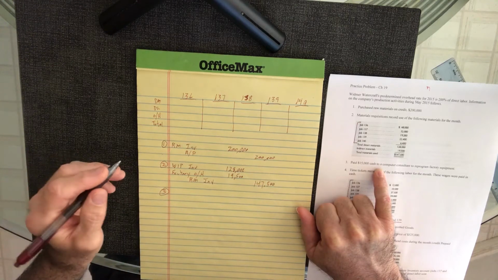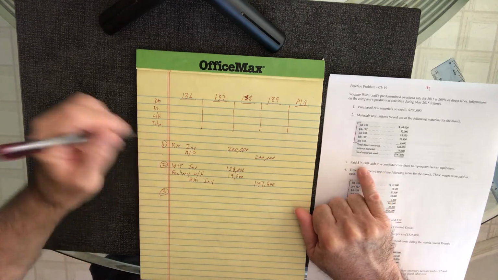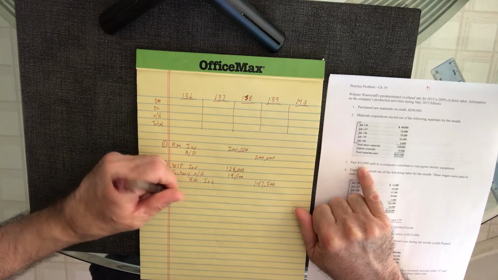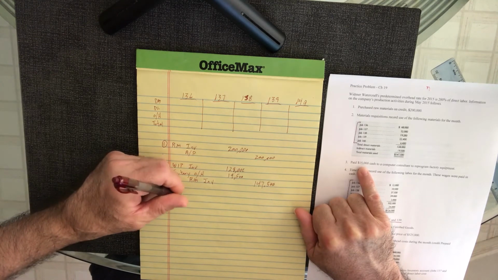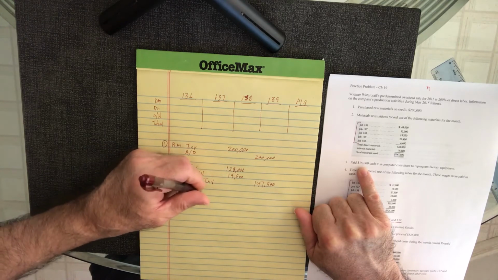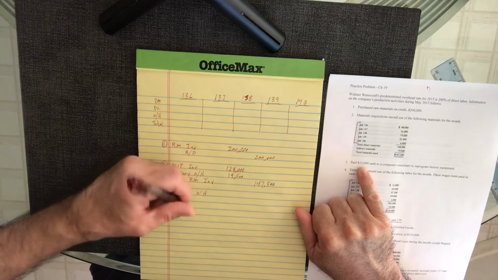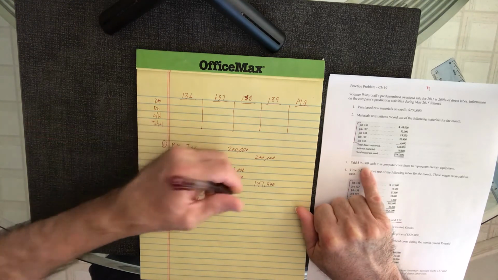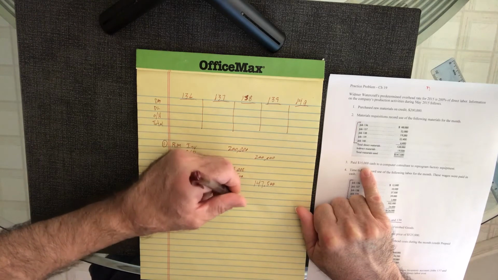Okay, this is part 2. Paid $15,000 cash to the computer consultant. So I'm going to debit factory overhead as opposed to consultant expense. I'm going to throw this into the factory overhead account. And then I'm going to credit cash because I actually cut him a check for $15,000 even.